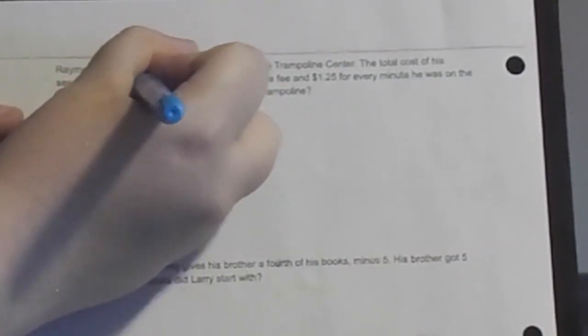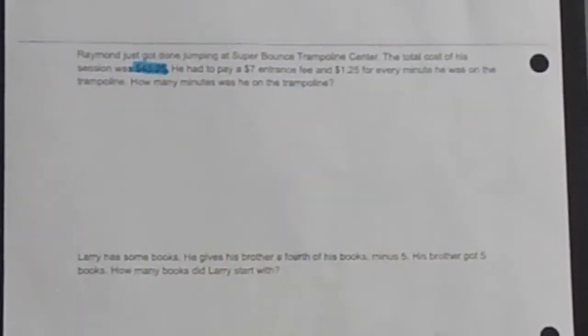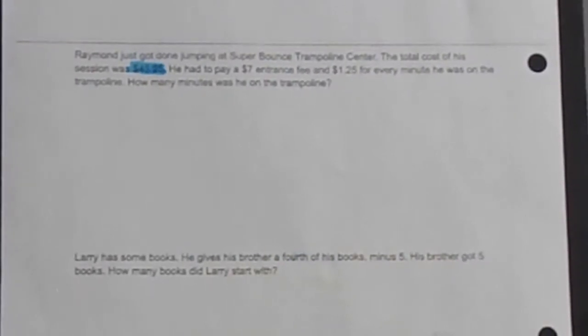Start with our total. Raymond just got done jumping at a super bounce trampoline center. The total cost of his session was $43.25. He had to pay $7 as the entrance fee and $1.25 for every minute he was on the trampoline. How many minutes was he on the trampoline?